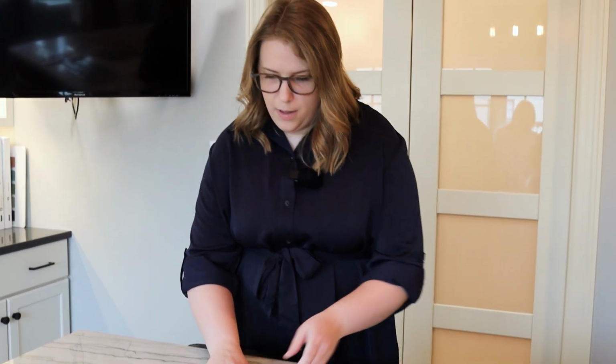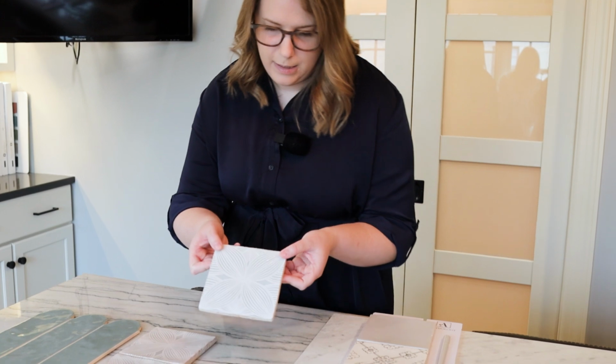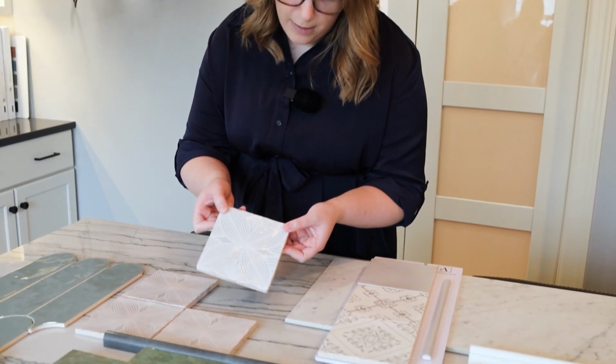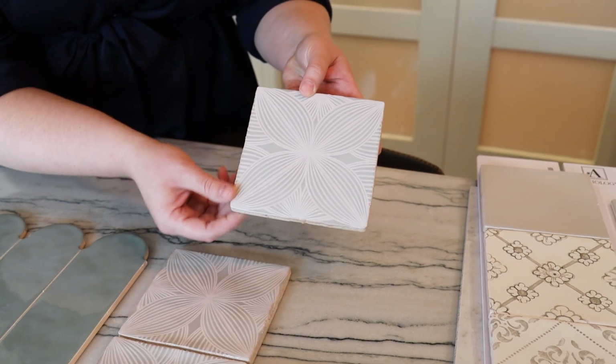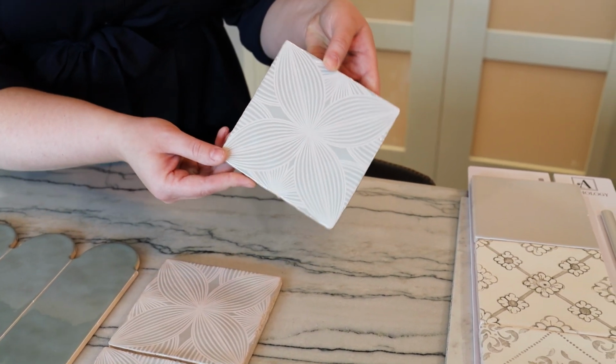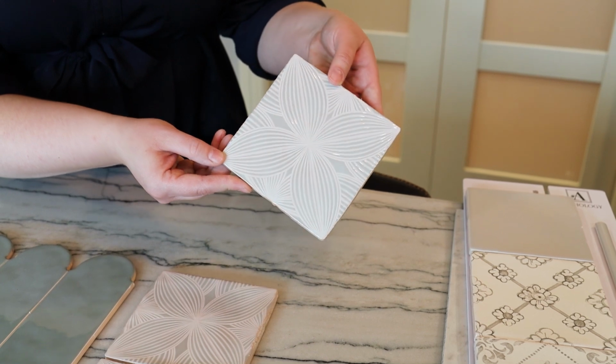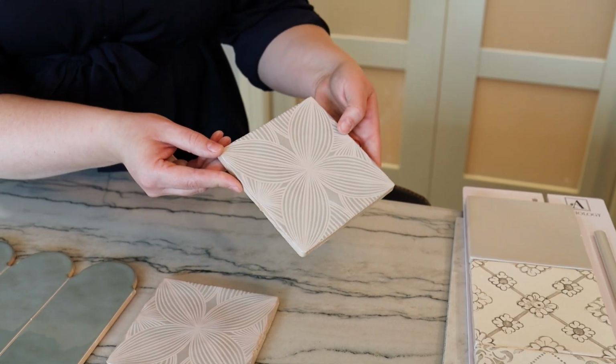Another example of a printed tile is something that we have right here. And this one actually has an embossed texture in it. And you can see the two different colors that you have here. This would be really pretty as a backsplash or in a shower.